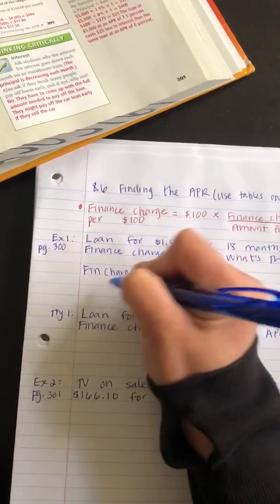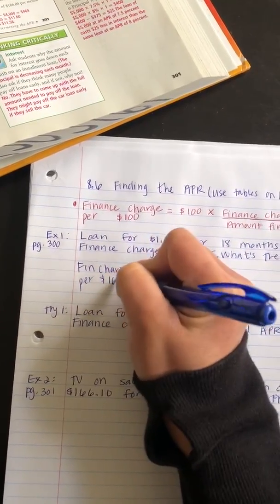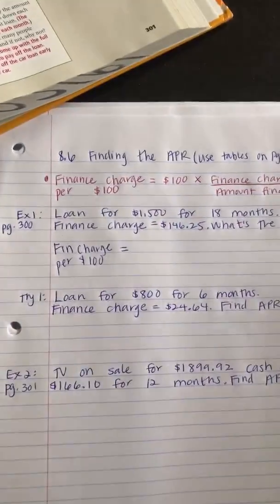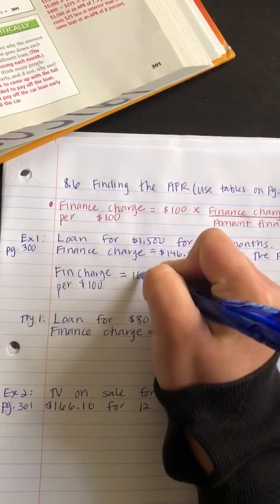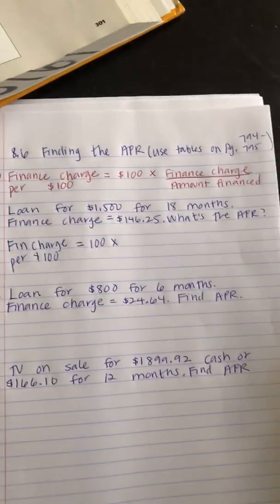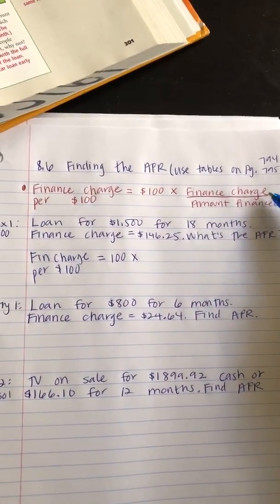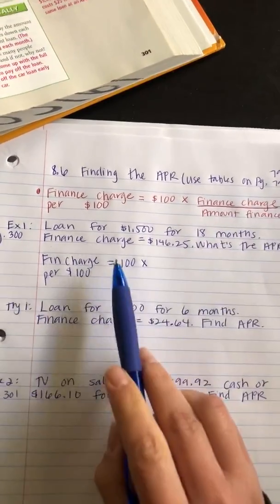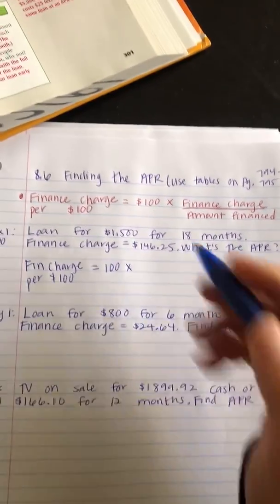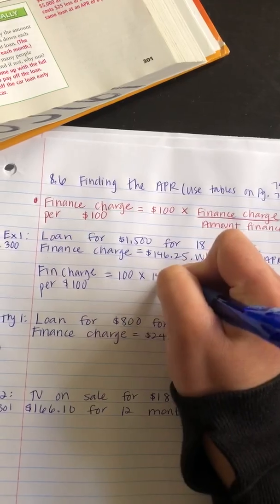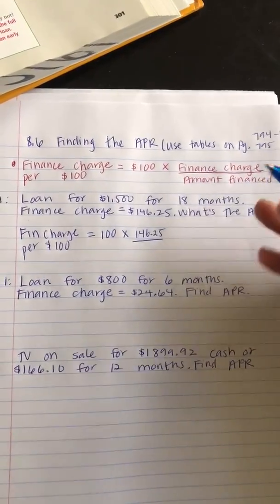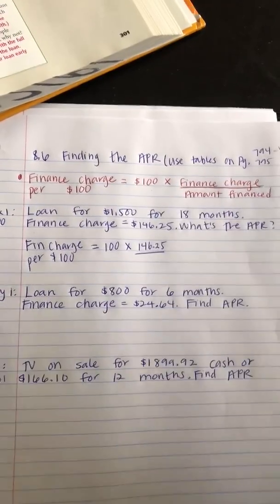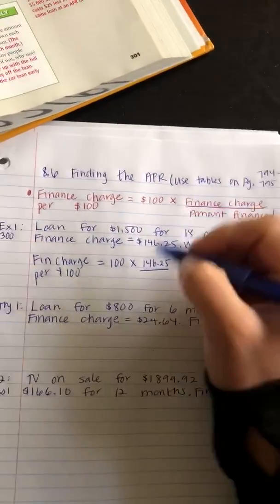Finance charge per $100. And the formula says 100, so I'm going to put 100 times the finance charge, which is here, it's 146.25, divided by the amount financed, which is the entire amount that you're borrowing, and that would be 1,500.